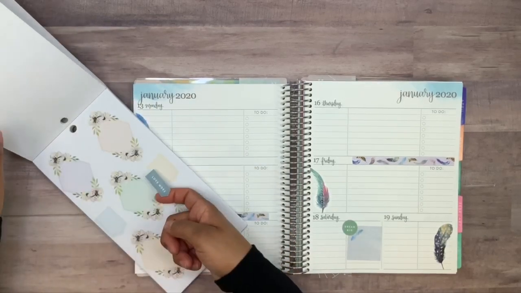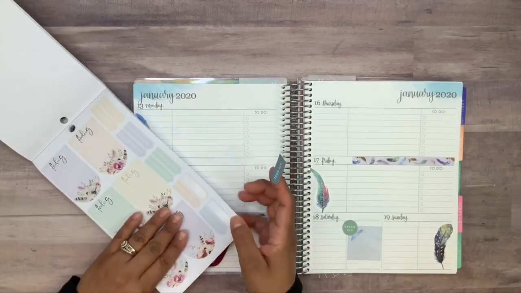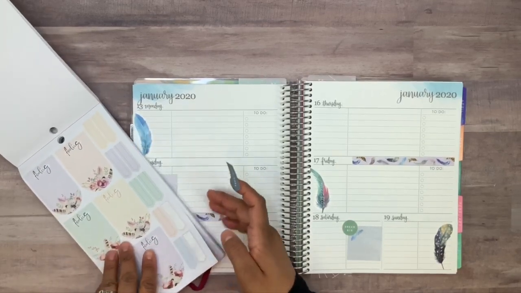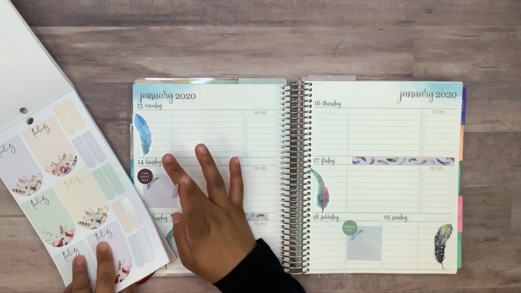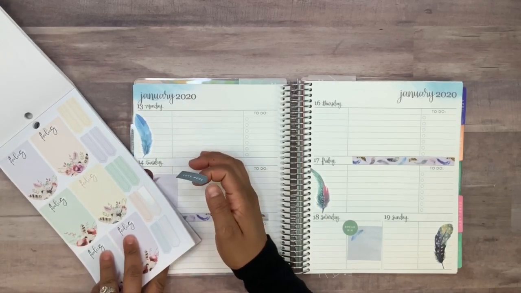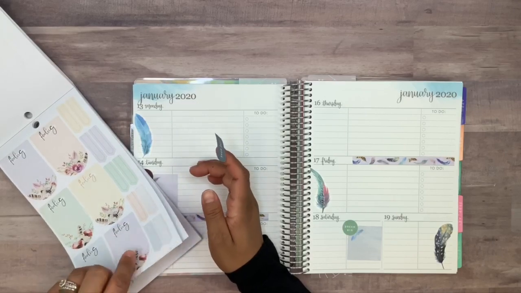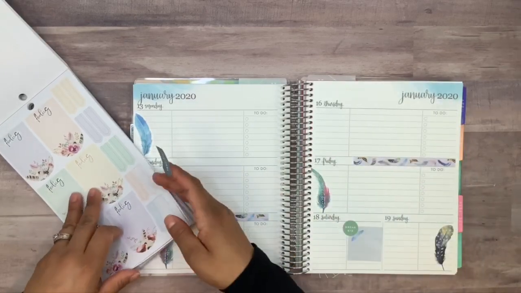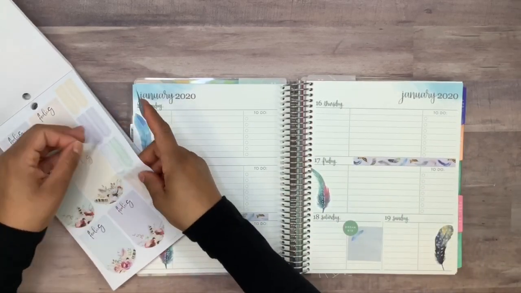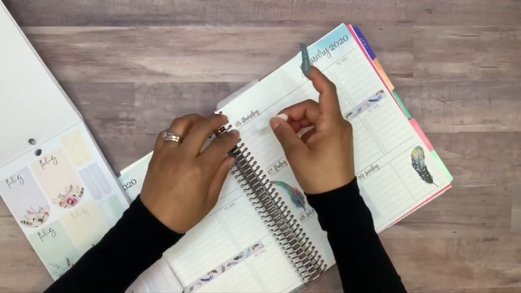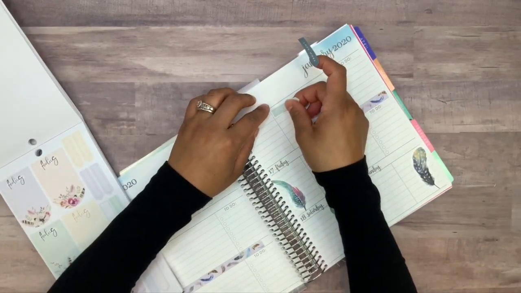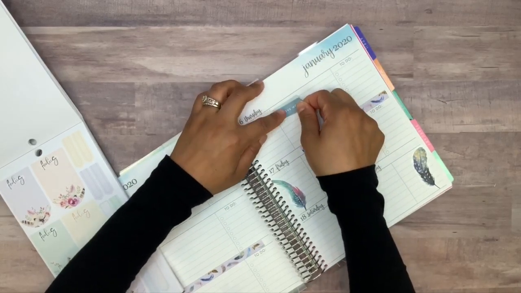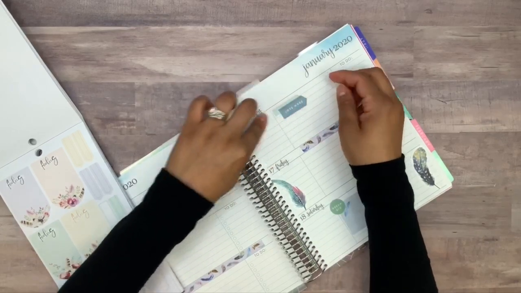Or I did see these ones. These are skinnier. Okay, I think I like this one better. And that's a blue feather. So I think I'm going to put the blue maybe on Thursday over here. And let's go ahead and grab the green one. And that way we can layer it over here. Right there. And then this one could just go right on top. Okay, so something like that.